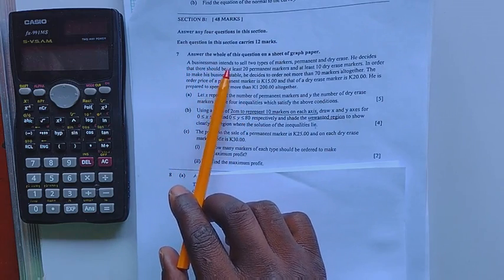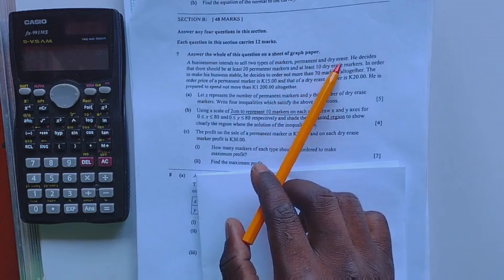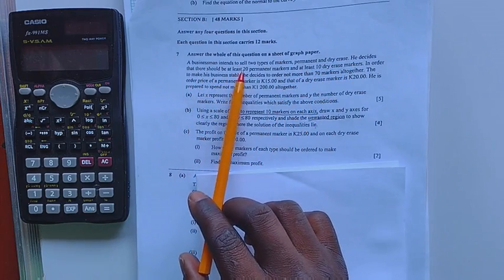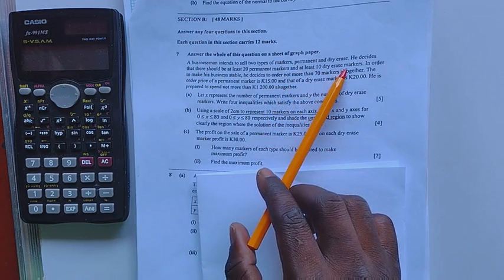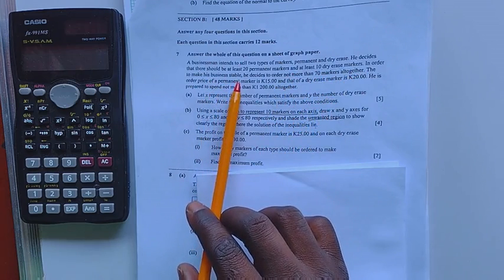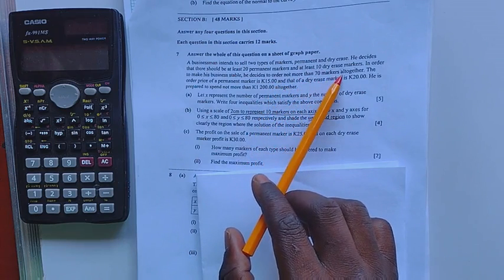A businessman intends to sell two types of markers, permanent markers and dry erase markers. It decides that there should be at least 20 permanent markers and at least 10 dry erase markers. In order to make his business stable, it decides to order not more than 70 markers altogether.